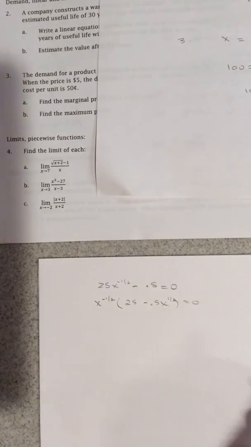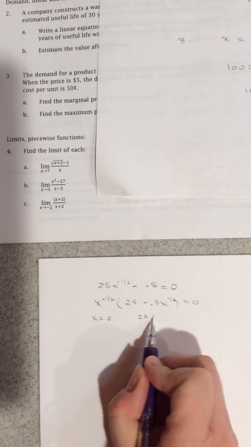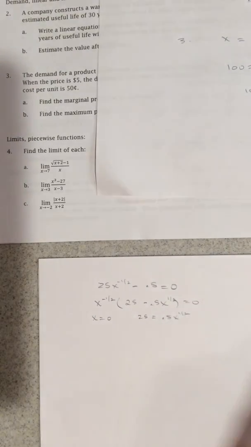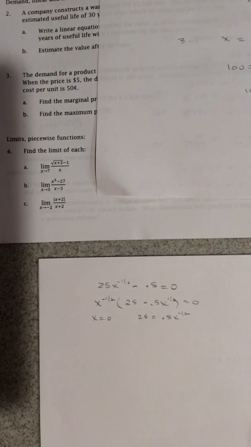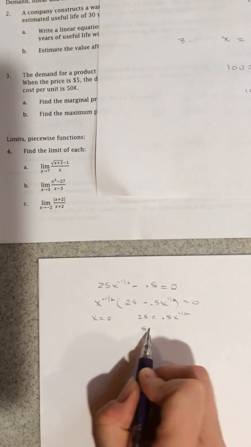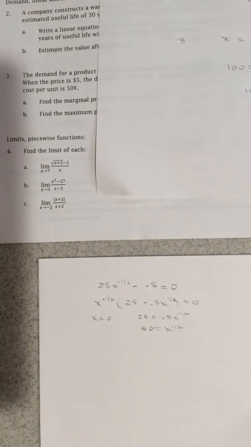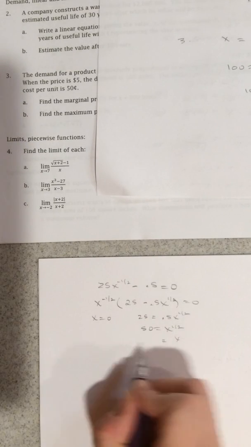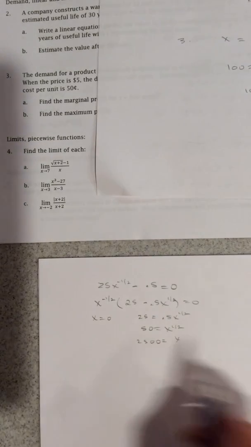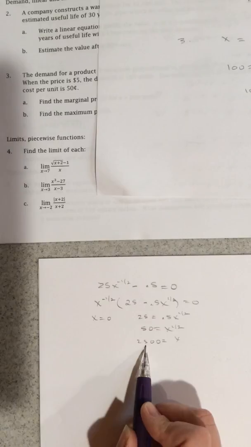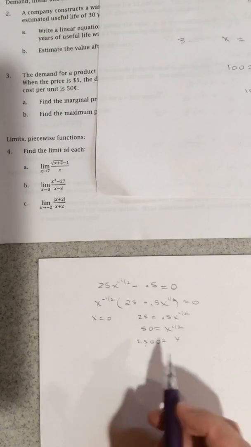And I'm setting that equal to 0. I'm getting two critical values, 0, and I need to solve this equation. Divide both sides by a half, square both sides, and I'm thinking 2,500 is probably where my profit's going to max out.